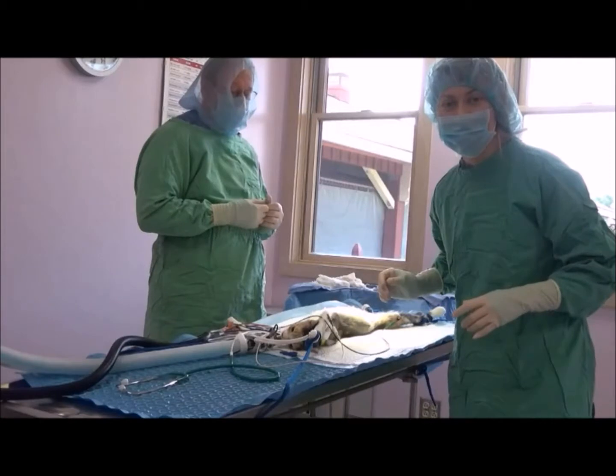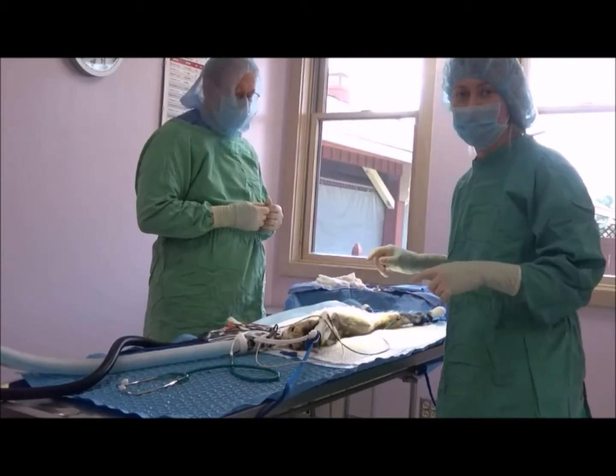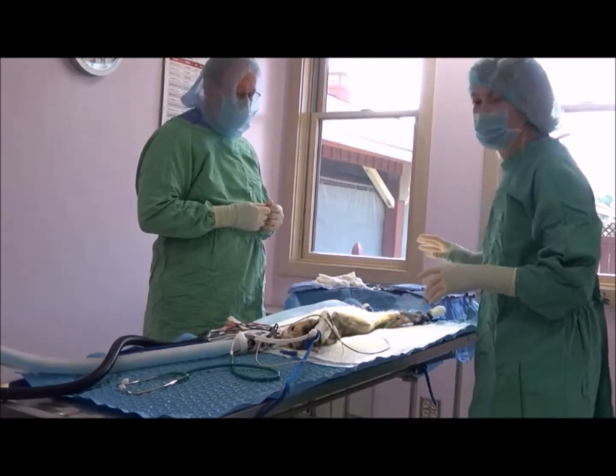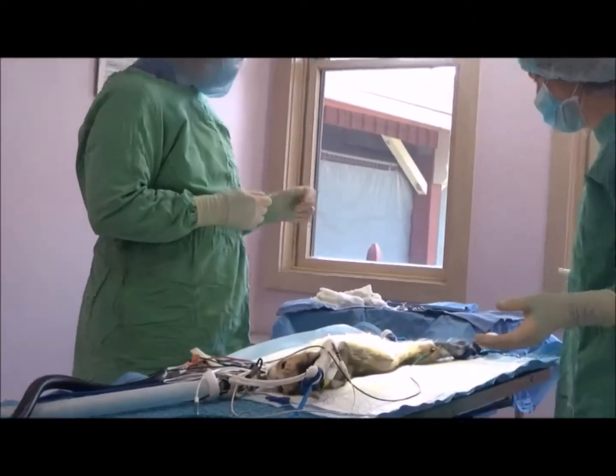I've completed the non-sterile prep for our feline spay, and we brought her into the surgical suite. So now we'll begin our surgical prep before completing the spay.